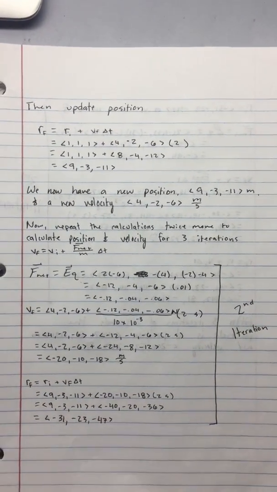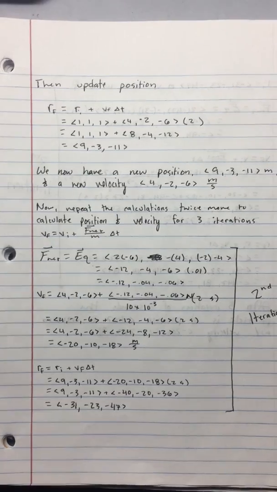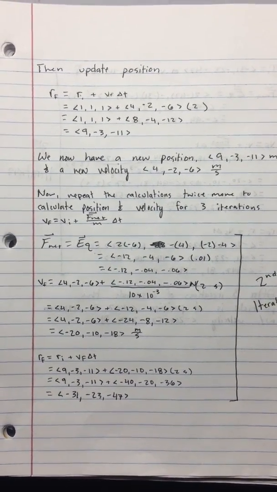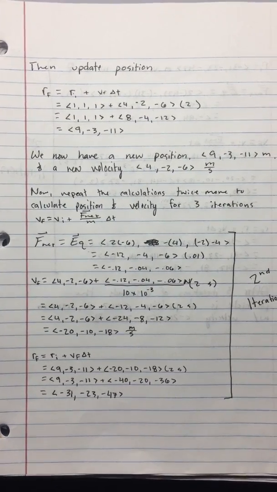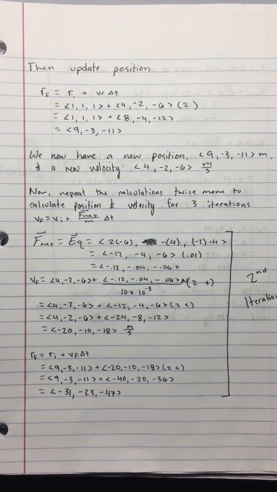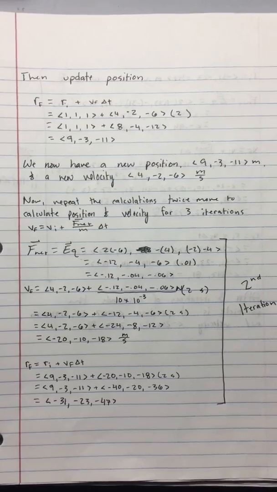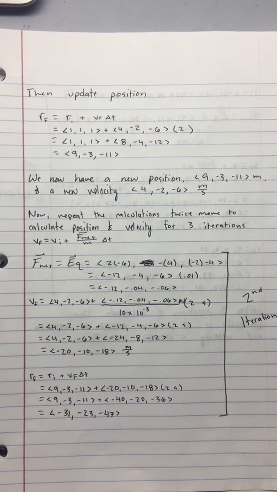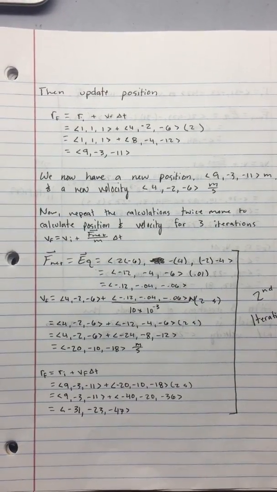We are given the new velocity of negative 20 meters per second in the x direction, negative 10 meters per second in the y direction, and negative 18 meters per second in the z direction. From that, we get the new position of (-31, -23, -47).